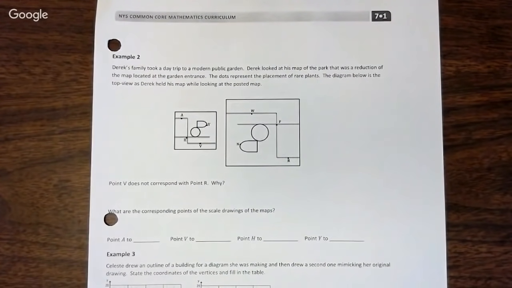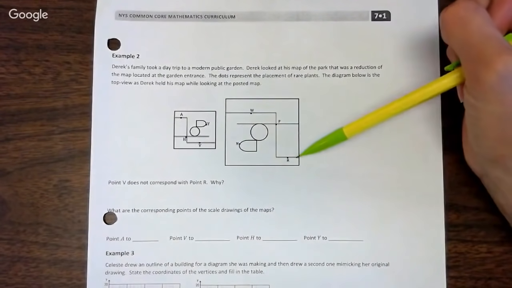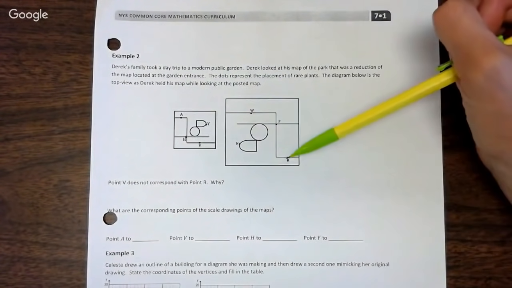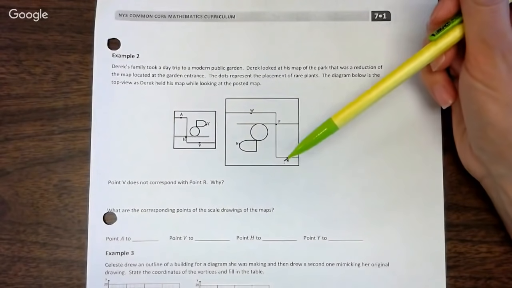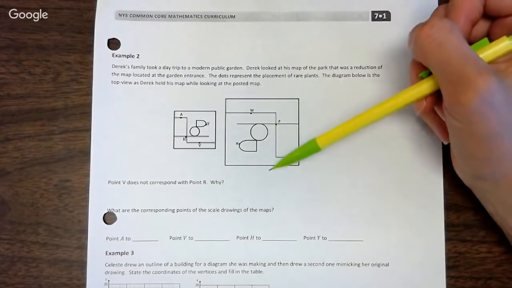Derek's family took a day trip to a modern public garden, and Derek looked at the map of the park that was a reduction of the map located at the garden entrance. The dots represent the placements of rare plants. The diagram below is the top view as Derek held the map while looking at the posted map. Point V does not correspond with point R. Correspond means that it lies in the same position. So if we're looking at point V, it's not in the same position as R, even though it looks like it is. And that's because this map is not corresponding fully to this map.